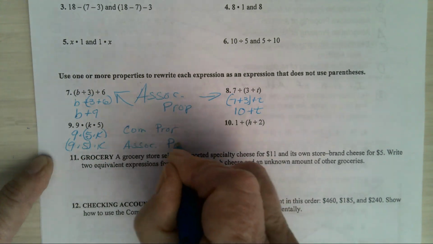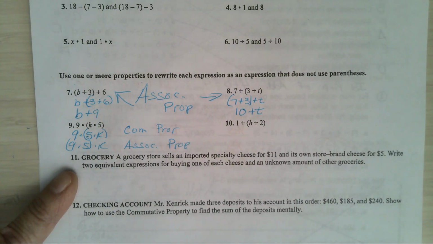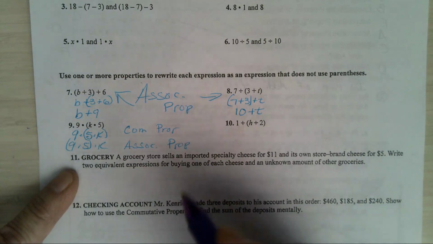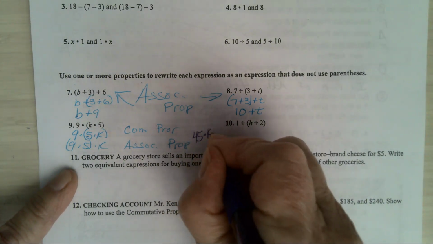And then you get the answer 45k. So the answer to that is 45k, or 45 times k is the answer.